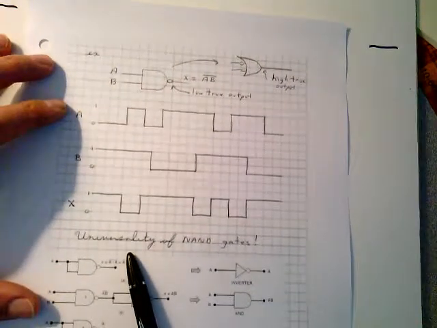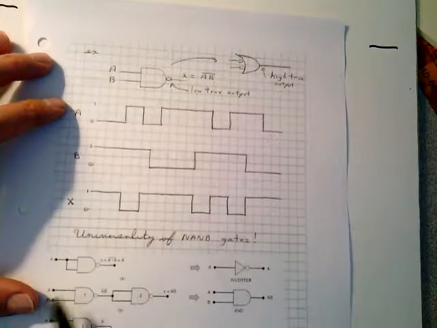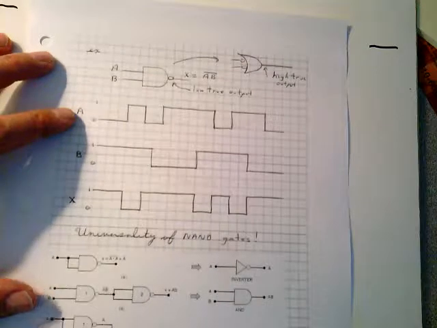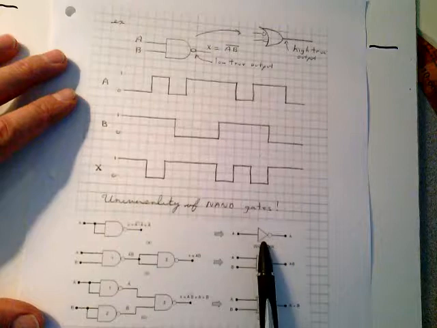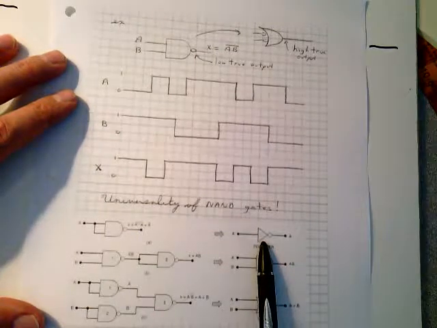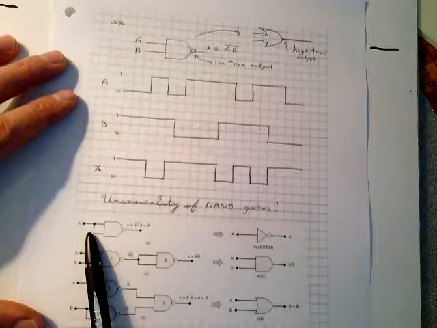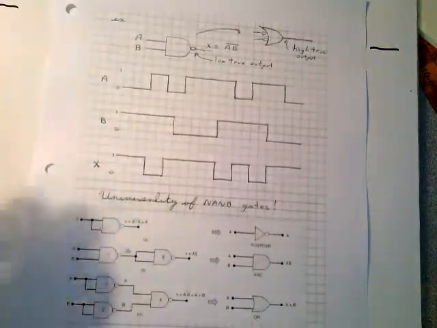Universality of the NAND gate. Very, very universal gate, which means you can make any other gate from it. Show you what I mean. We want to build an inverter in a circuit. How can we use a NAND gate to build an inverter? Well, you just tie the two inputs together. Let me show you what that does for you here.